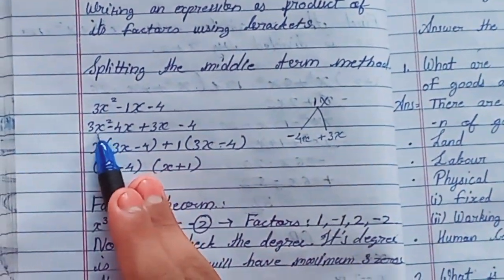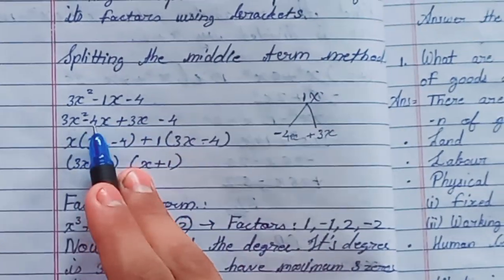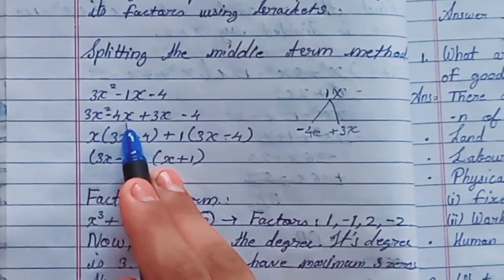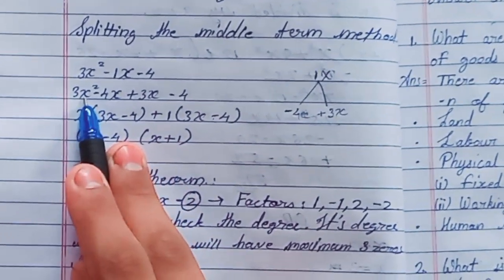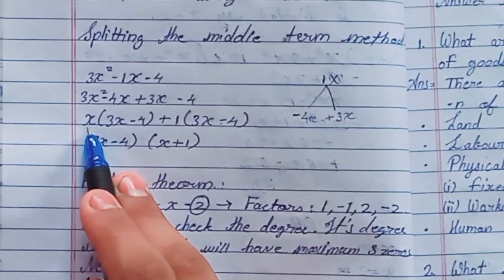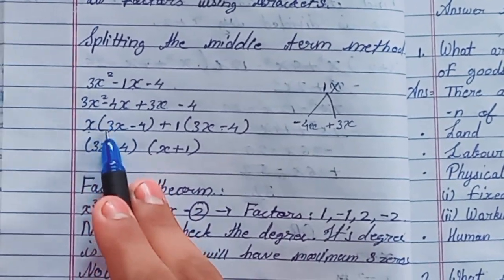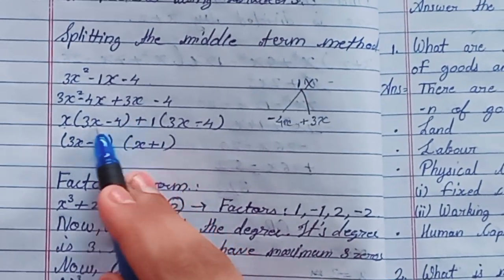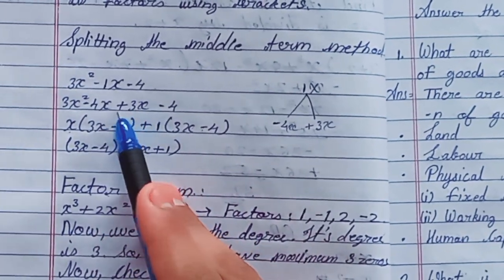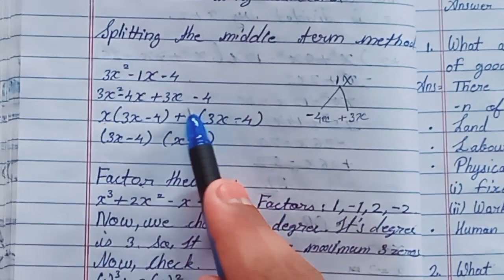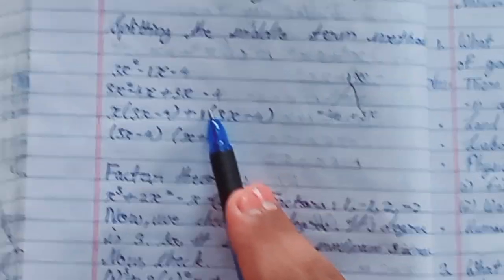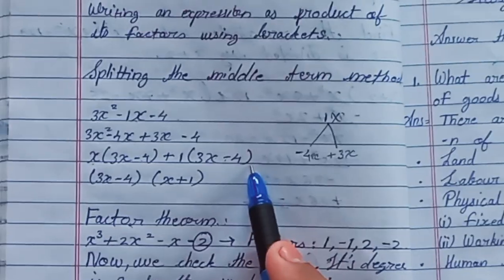So here we can substitute in the place of 1x. Then we should take which is common, in this x. X is common, so we can take x out of the bracket and we can write 3x square minus 4x inside the bracket. Then here is plus, so we can write plus, and here we should take again common, which is 1 is common here, so we can take in the bracket 3x minus 4.